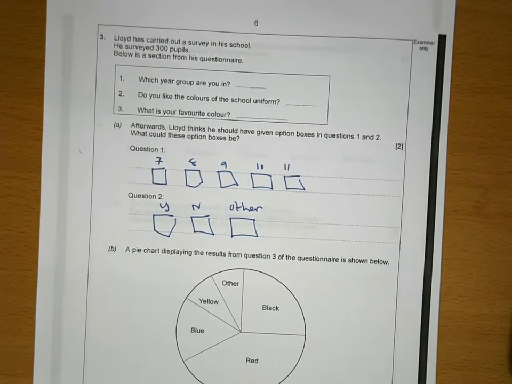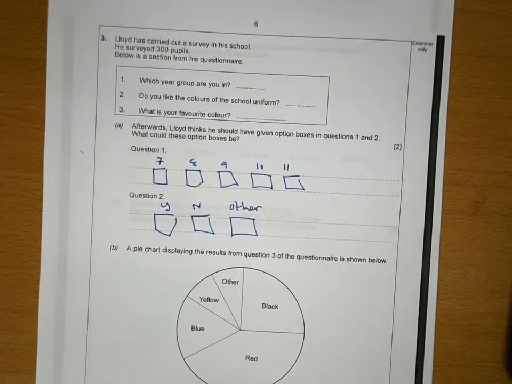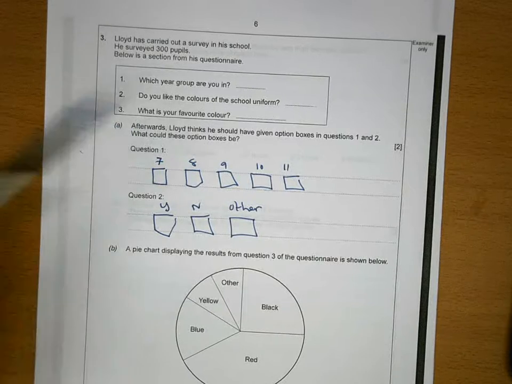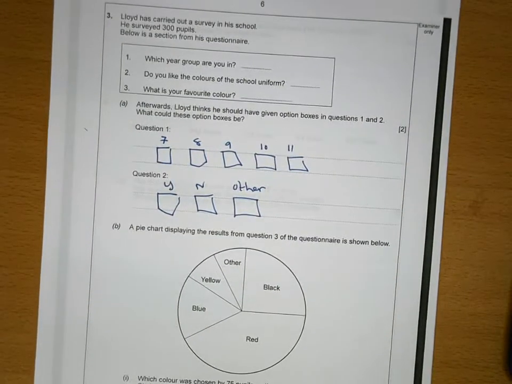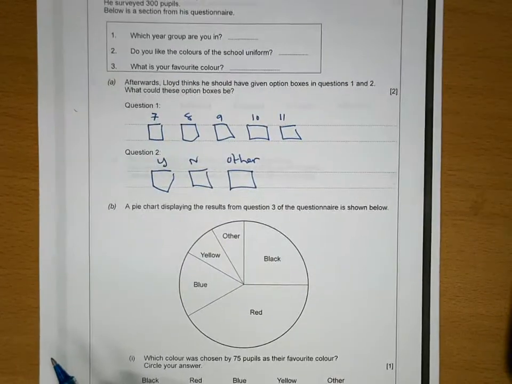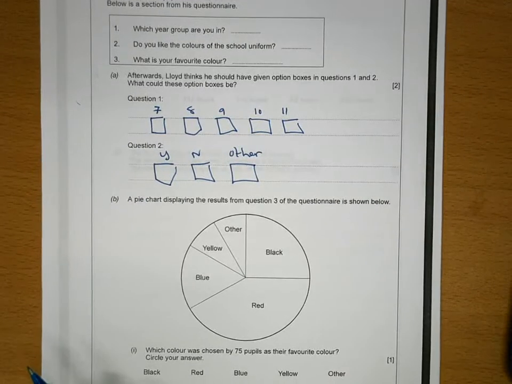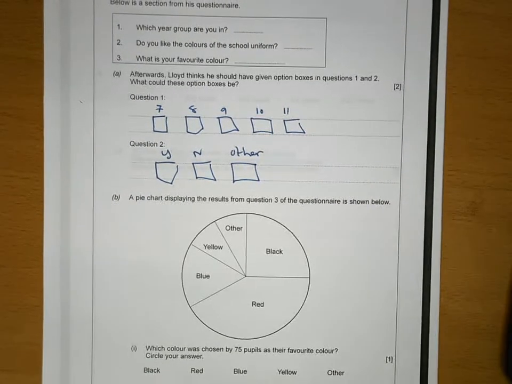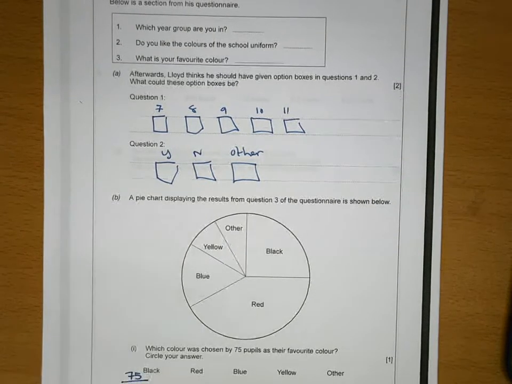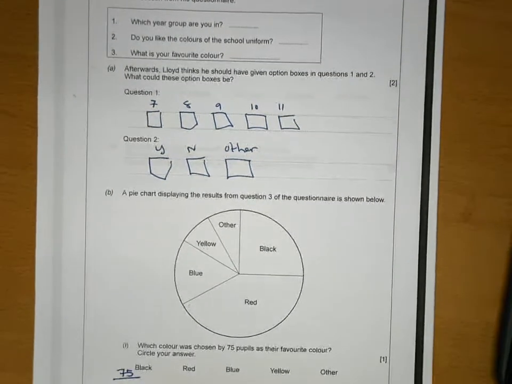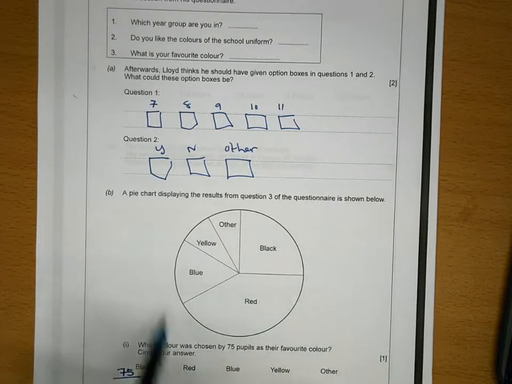Right, a pie chart displaying the results from question 3 of the questionnaire, what is your favourite colour, is shown below. Which colour was chosen by 75 pupils as their favourite colour? So 75 pupils out of, and then we've got to remember what that pie chart represents.